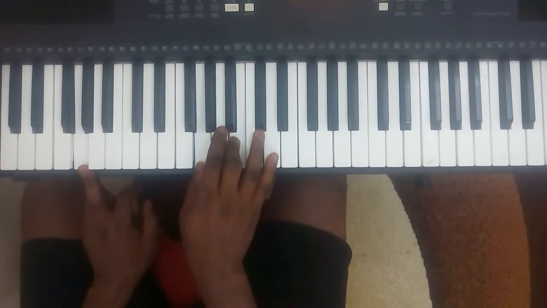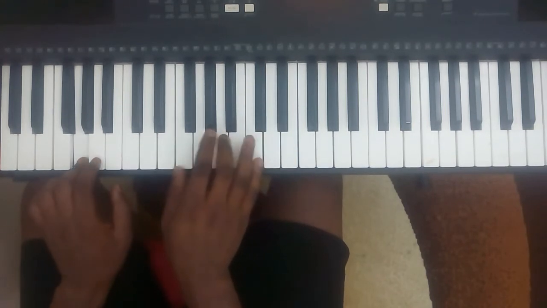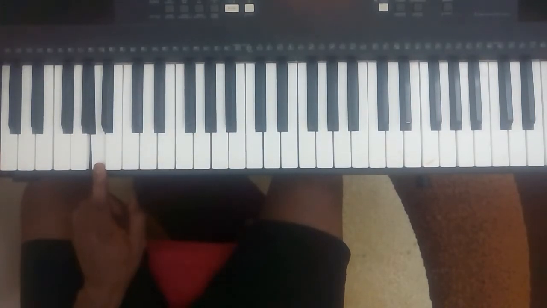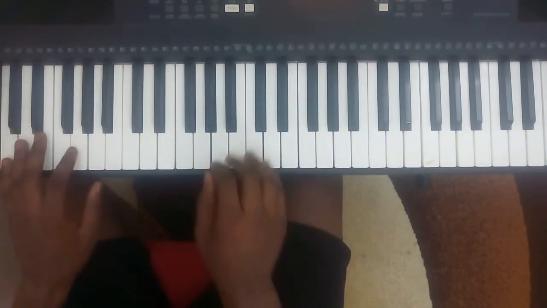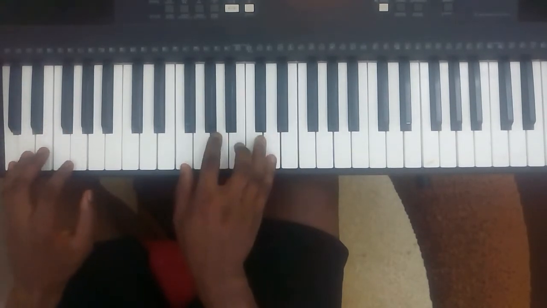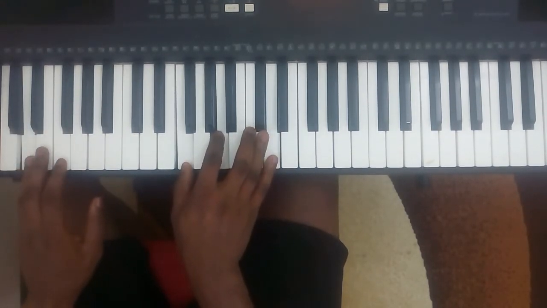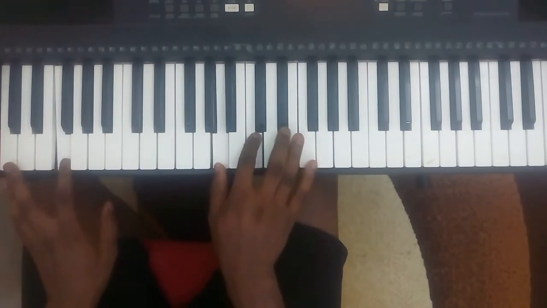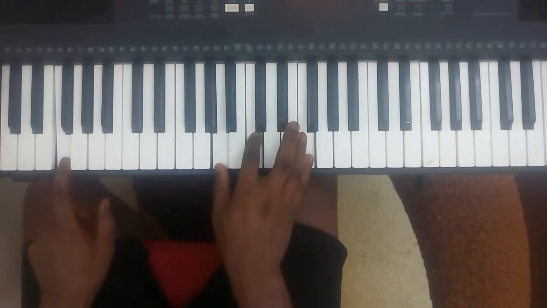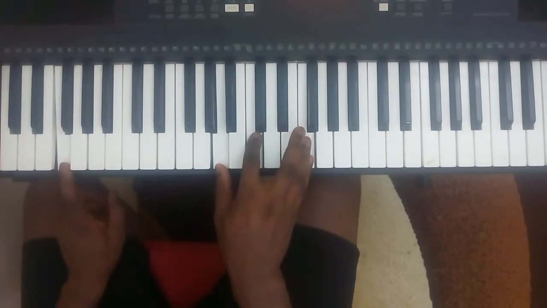Can you see? All the melodies are always in the last finger. I hope you notice that all the melodies are always in the last finger. You are Alpha and Omega. See, all of them are always played by the pinky finger.